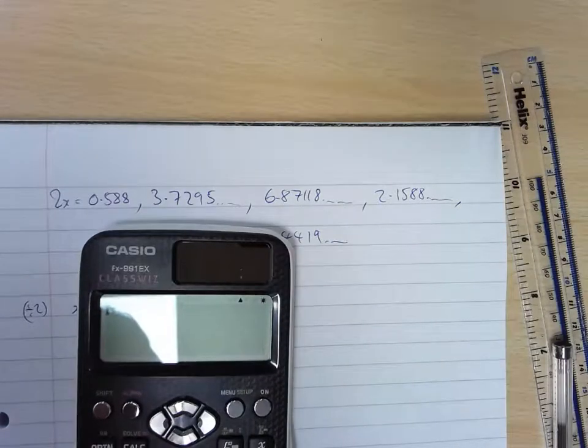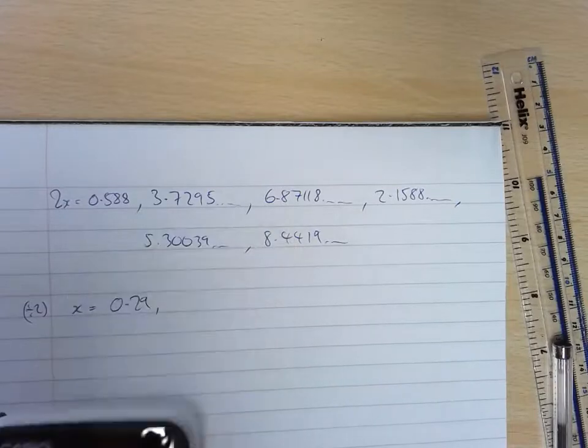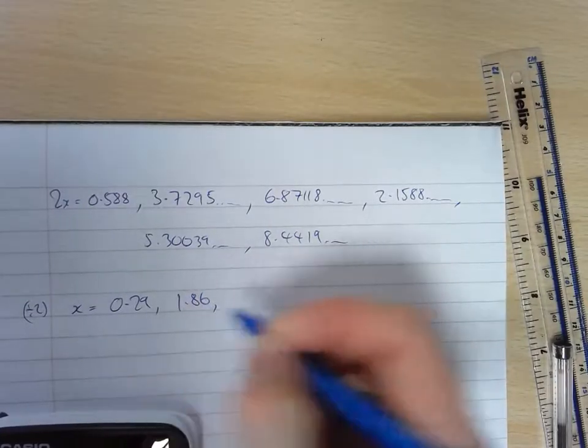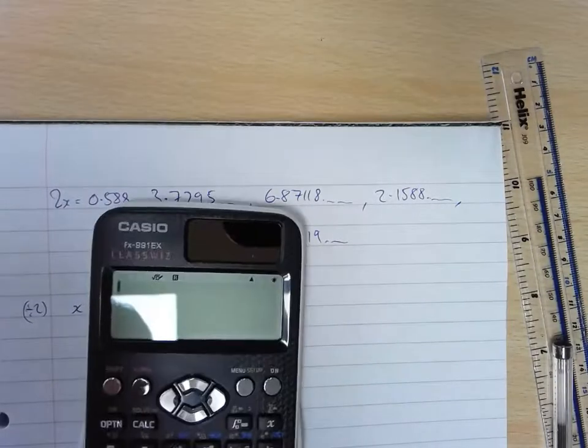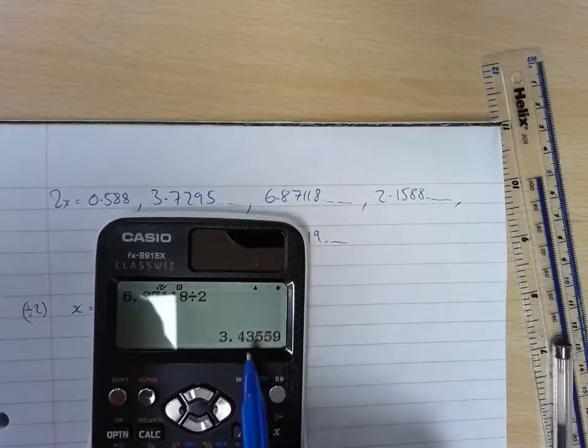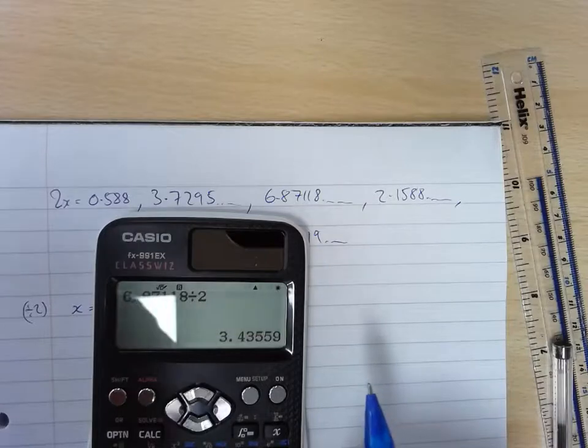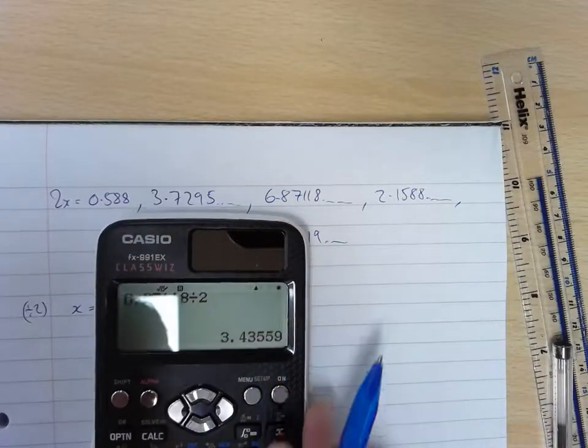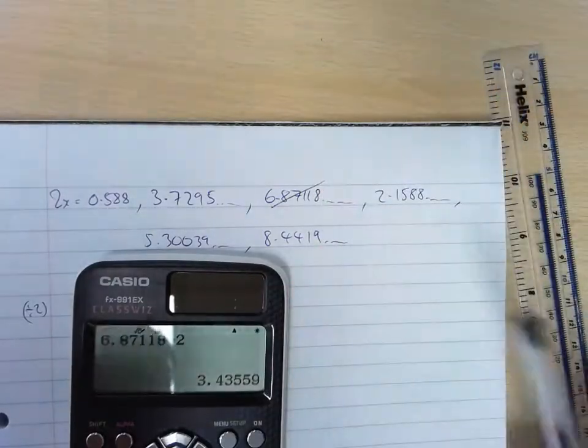Okay, next up 3.7295, etc., divided by 2, 1.86. Next one, 6.87118. Now 3.43, we know that pi is 3.14 and we're only supposed to be going up to pi, so that then is going to be too big. So we'll cross that one off.